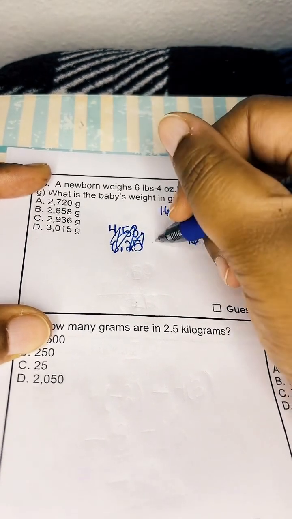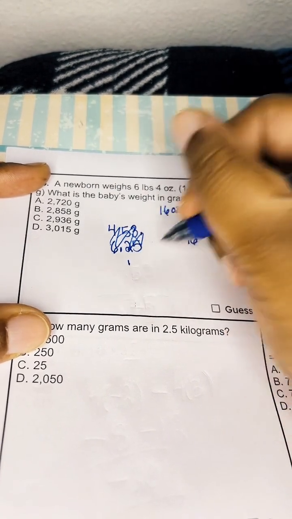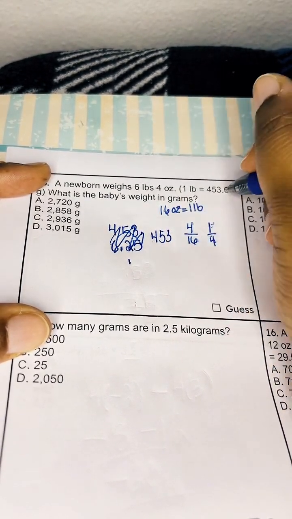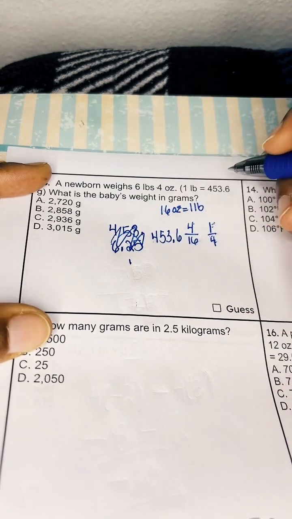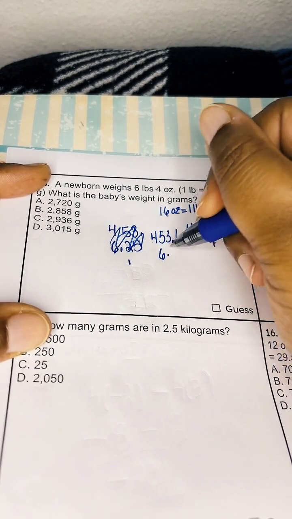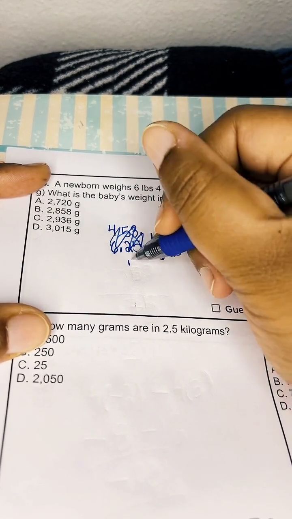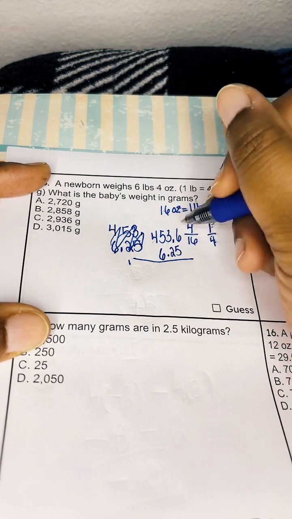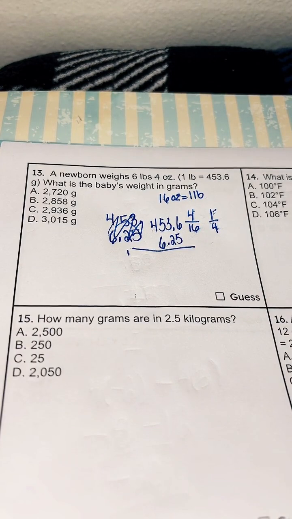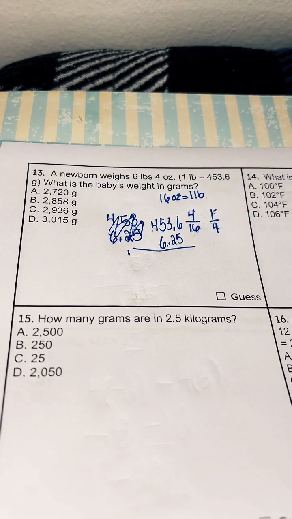Let me rewrite it. So I'm going to write it up here. 453.6 times 6.25. Remember, we're not focusing on those decimals right now. Good, Kaden. Yeah, that was the trickery part with that.